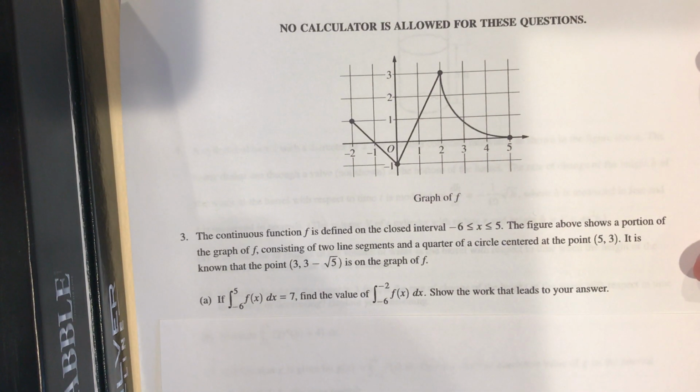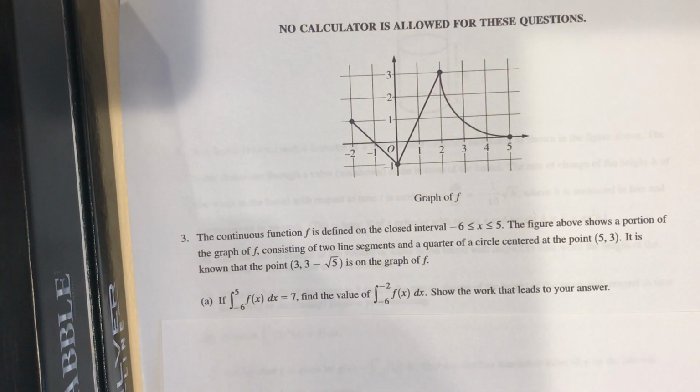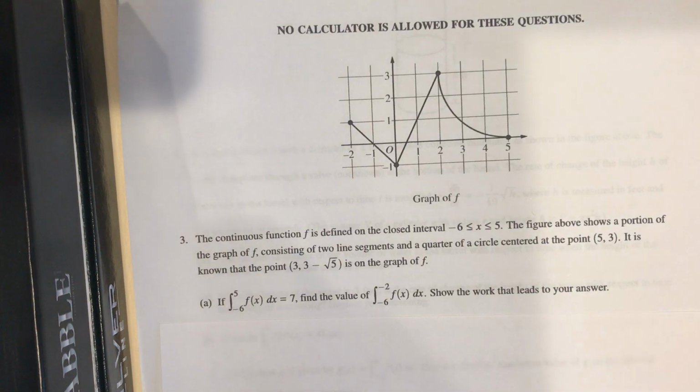Okay, this is question number 3 from the 2019 AP exam. And for this question, the calculator is not allowed, so don't use your calculator. You do not have to simplify though, so if there's a question that you're not sure of, like adding or subtracting something, you can just leave it.